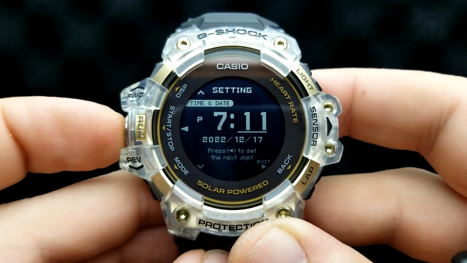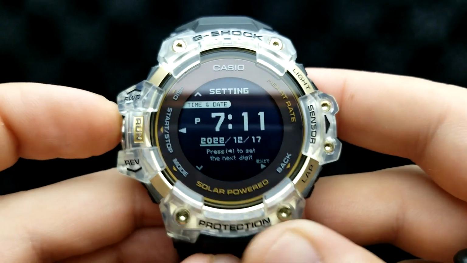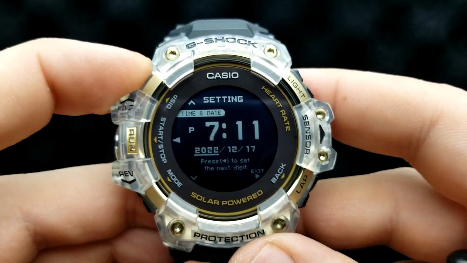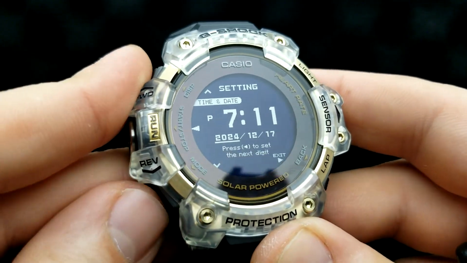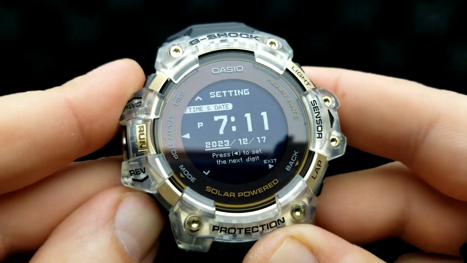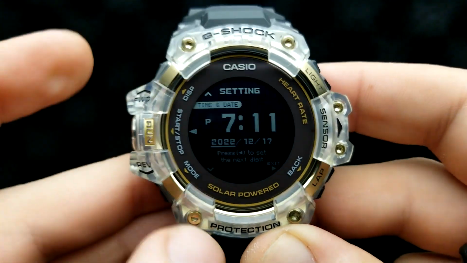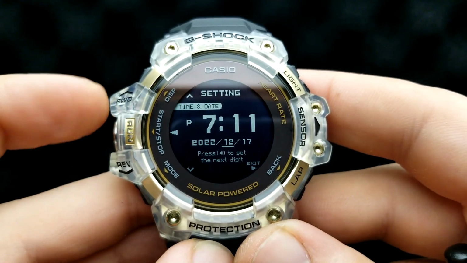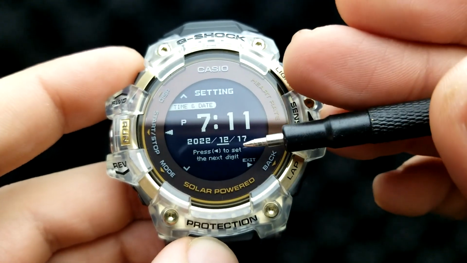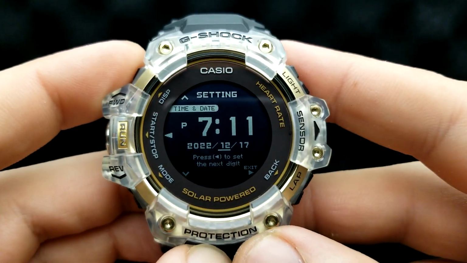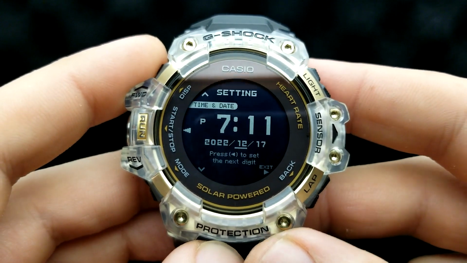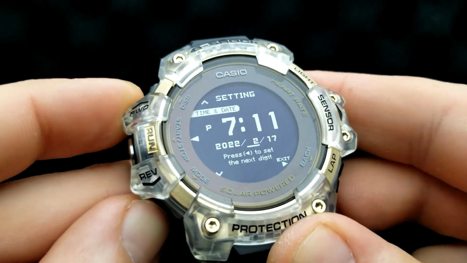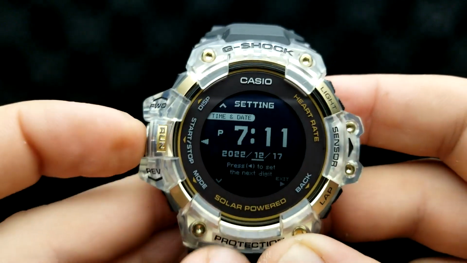Next up, press the run button again, and now we are setting our year value. It is 2022, but I can shuffle it by pressing the upper or lower button until I get it to the exact year. So 2022 it is. Next up, press the run button, and we have underlined our month value. Number 12 corresponds to the month of December, but I can shuffle it by pressing the upper button or lower button until I get it to the correct value.